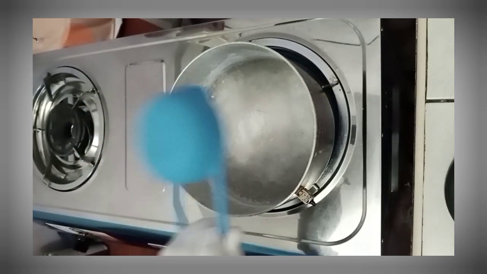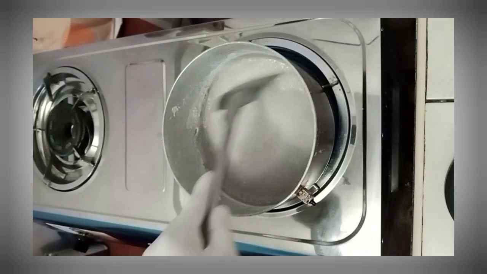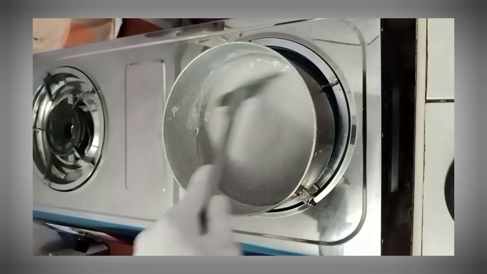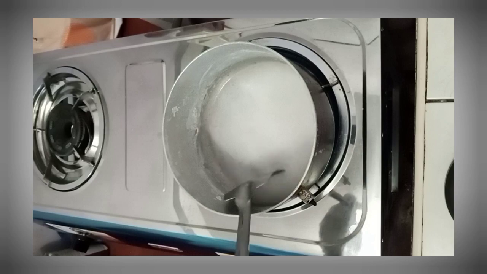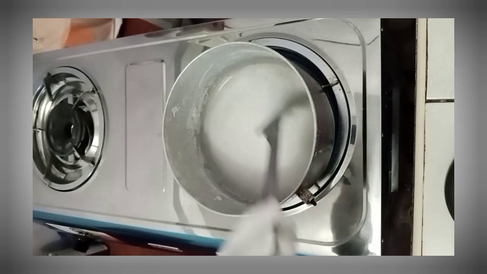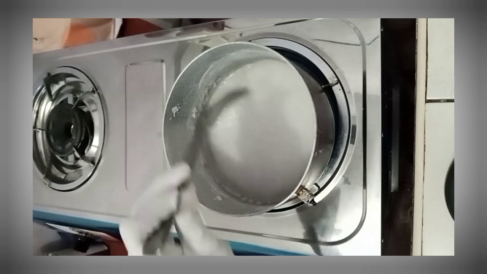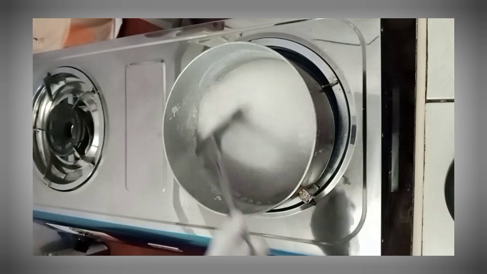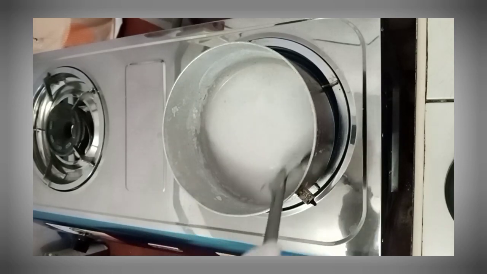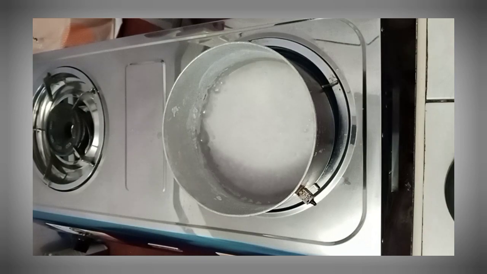Ang pinagkaiba lang niya is that maglalagay tayo ng 9 tablespoons of salt into hot water. So, it would result in a highly concentrated salt water solution. The water might become saturated with salt, meaning that it has as much salt as it can hold at that temperature.